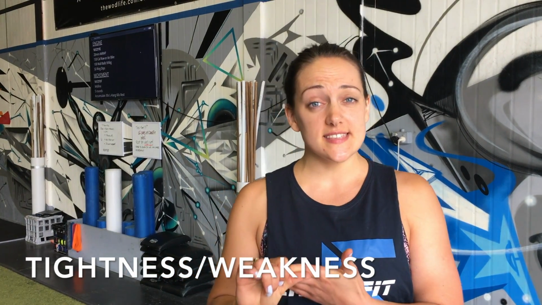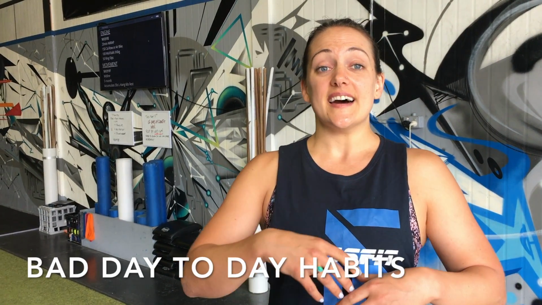Right, guys, there are 4 major areas that I'm going to focus on today, which are tightness and/or weakness. Also ego lifting, so pushing beyond the weights that your body's prepared for just now, and doing it with poor form. The last one is day-to-day habits and how they can affect the overall mobility of your body. Whether you're sitting at a desk or driving a car all day, things like that can bind you up, put your body in a bad posture and cause continual pressure on your back.